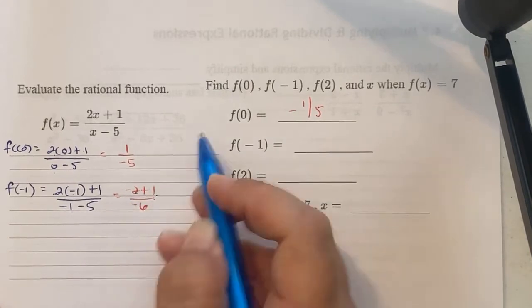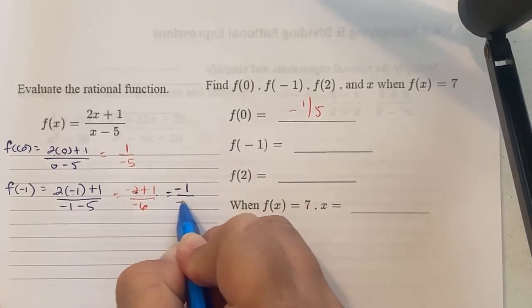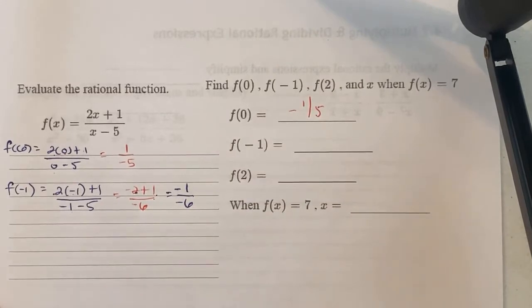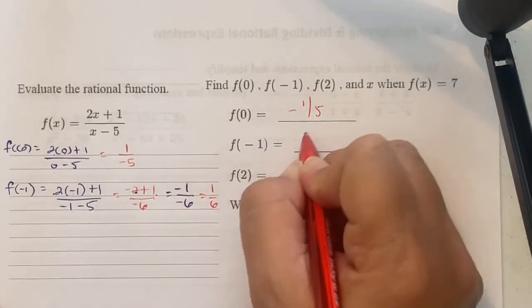Negative 1 over negative 6. Remember, 2 negatives make a positive. So we get positive 1/6.